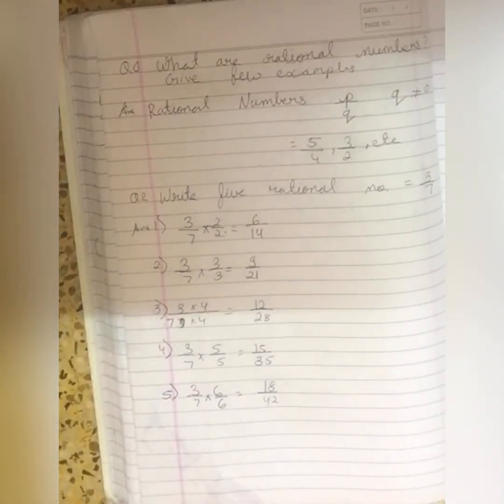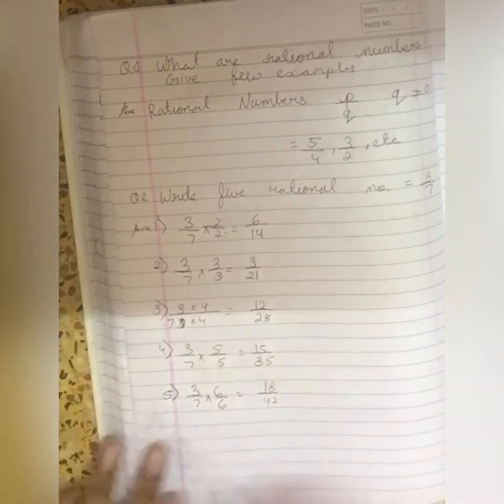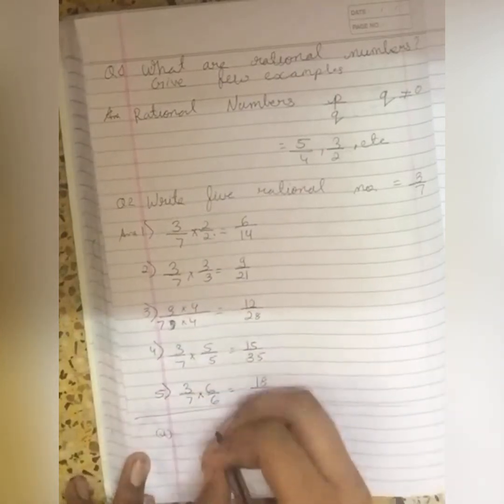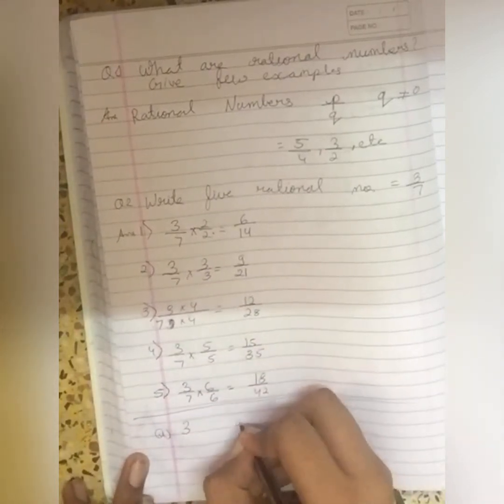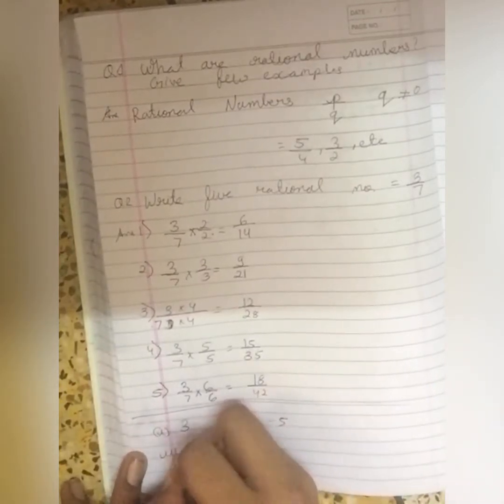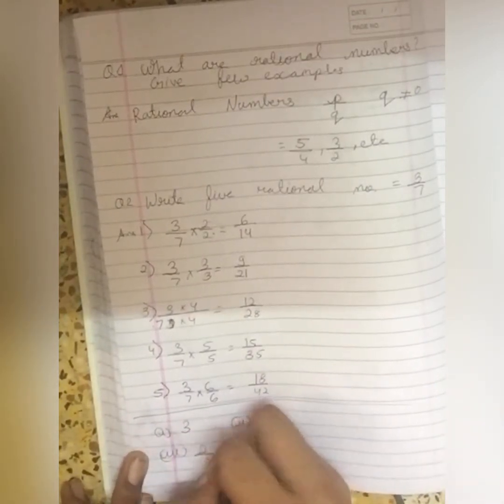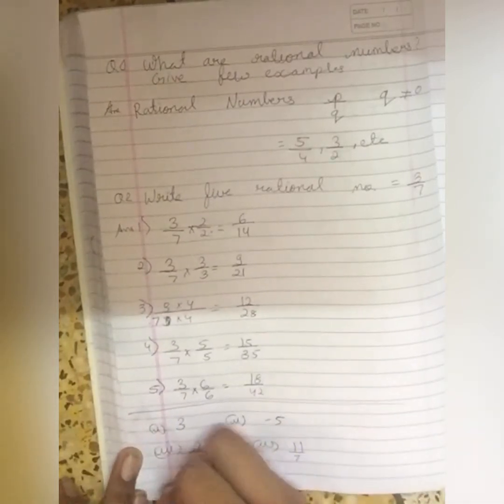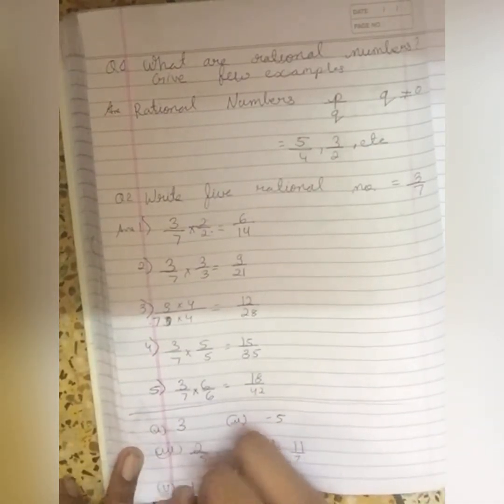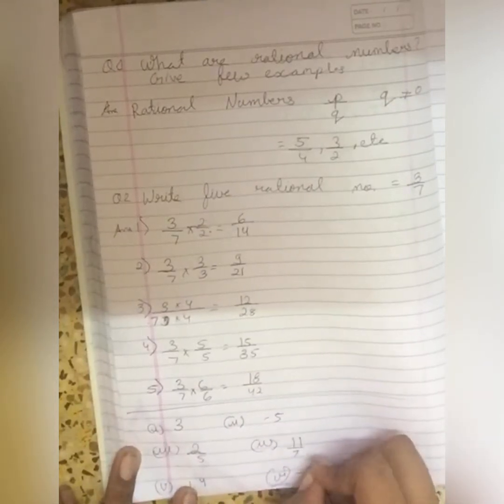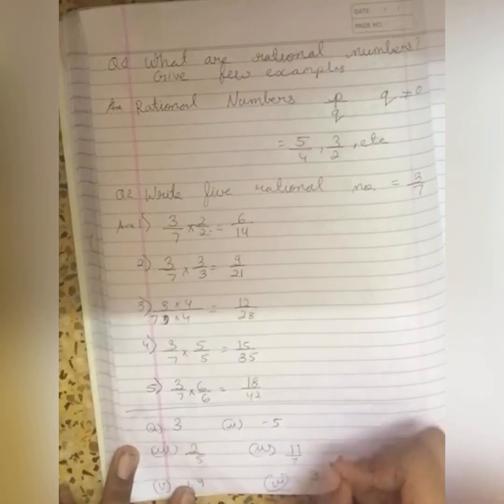Now we have to represent the following rational numbers on the number line. I'll tell you which ones. The first part is 3, second is -5, third is 2 upon 5, fourth is 11 upon 7, fifth is 1.4, and sixth is -3.2.